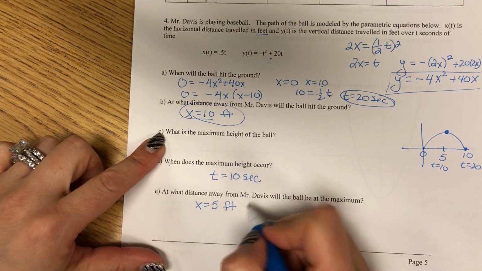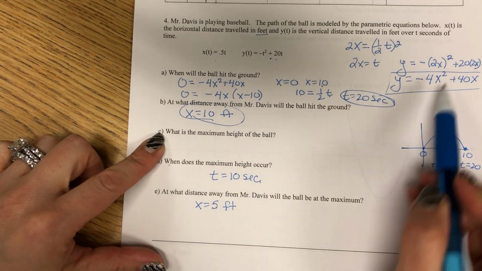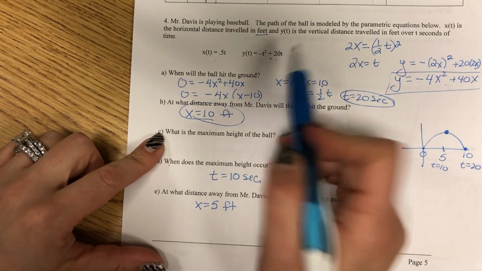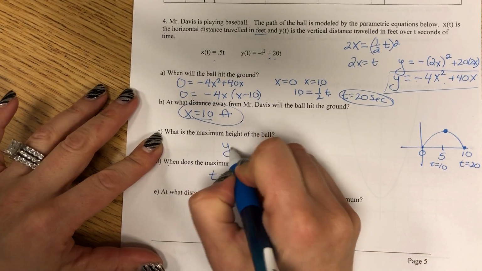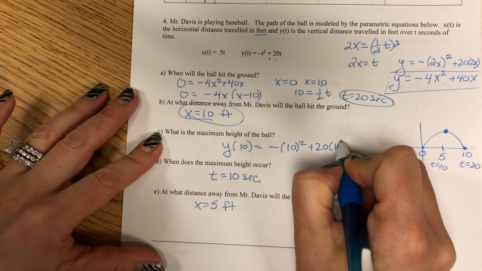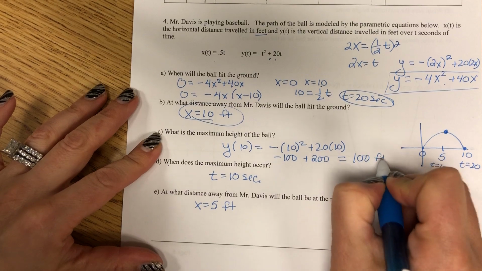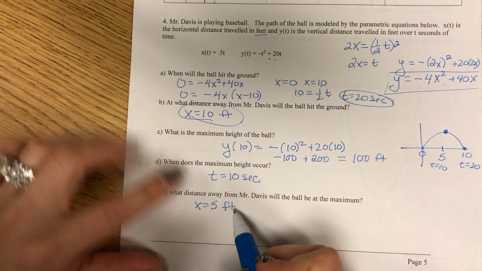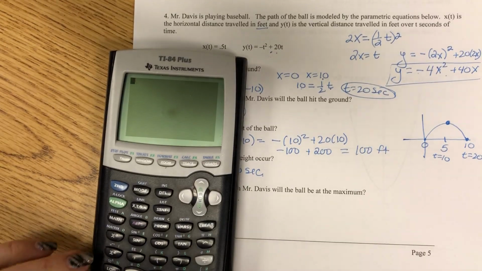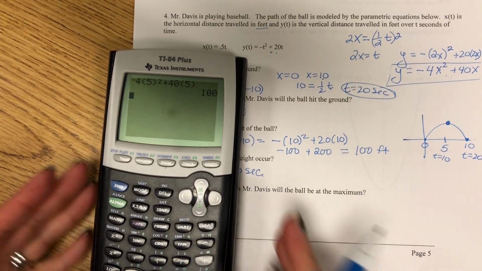And what is the maximum height? So we have a choice. You can either substitute 10 into the y equation, or you can substitute 5 into your rectangular equation to get the maximum height. Let's just use the y. So that's negative 100 plus 200, which equals 100 feet. Just so you can double check it, let's plug 5 into our rectangular equation and see what happens. Negative 4 times 5 squared plus 40 times 5, and we get the same answer. It's 100.